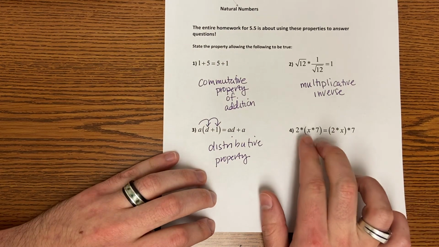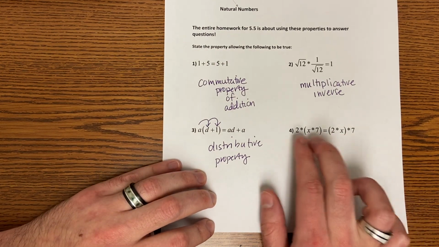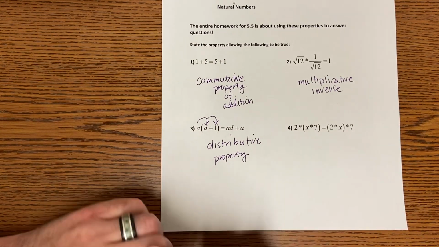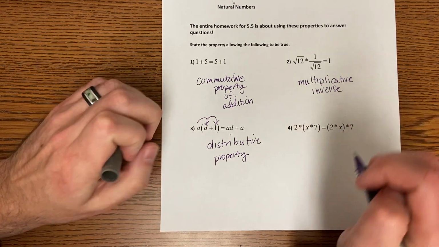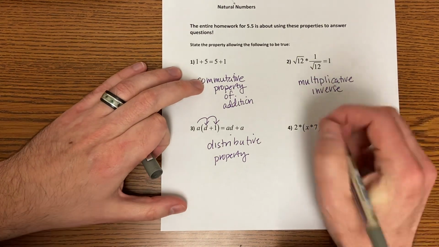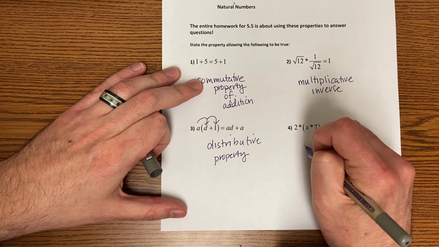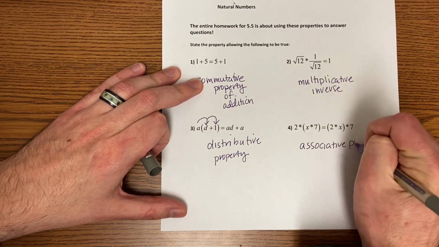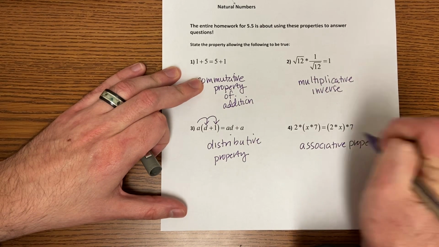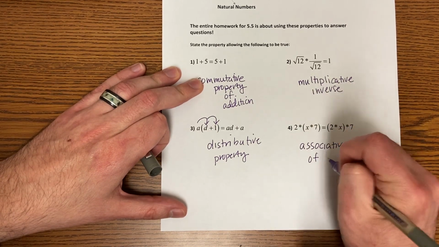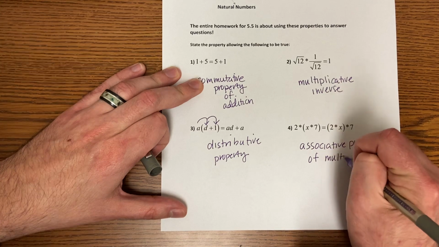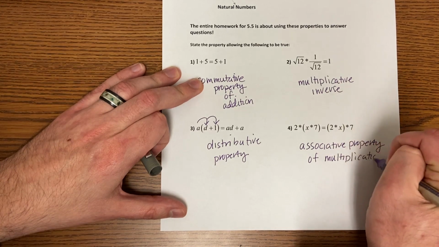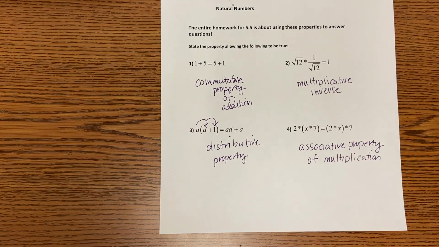And 4 just talks about how when you have 3 things multiplied together, it doesn't matter where the parentheses are or the order you do it, you get them the same. So it doesn't matter who you're associating with at first, it all ends up the same. So this is the associative property. And technically, because it's dealing with multiplication, we could say the associative property of multiplication. And this should actually end all of our notes for Unit 1.